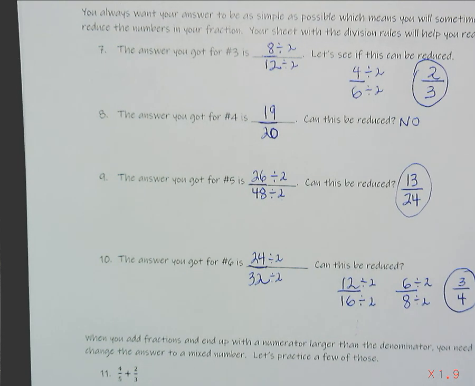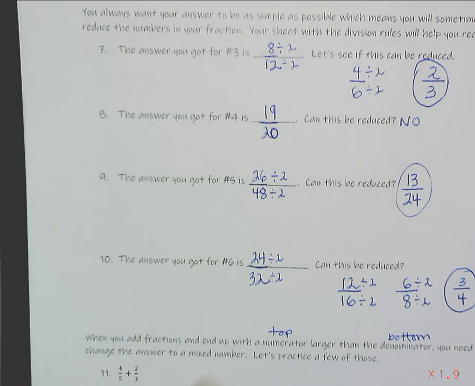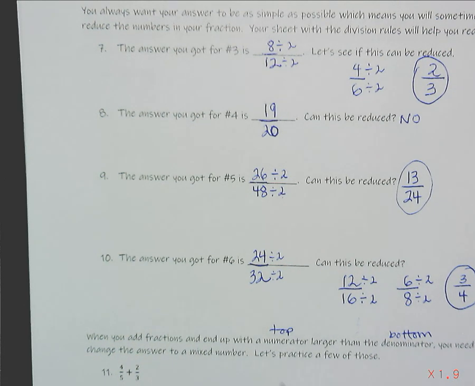That's wonderful. That's great. All right, when you add fractions and end up with a numerator, hey, where's the numerator? On the top. When you add fractions and end up with a top number, the numerator, larger than the denominator on the bottom, you need to change the answer to a mixed number. Let's practice a few of those.